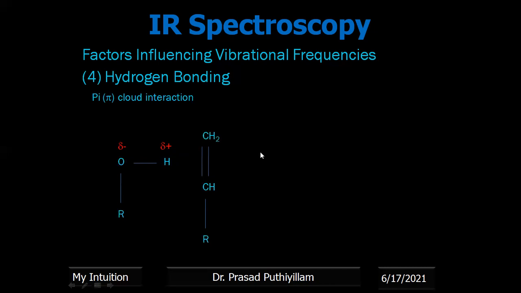That interaction is represented here. This double bond will weaken, becoming a partial double bond, and it donates electrons towards the hydrogen to stabilize that partial positive charge. So this also we can call a type of hydrogen bonding.